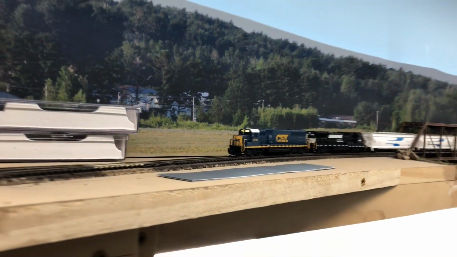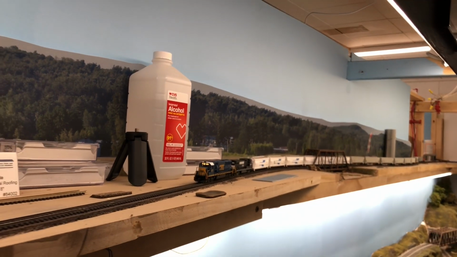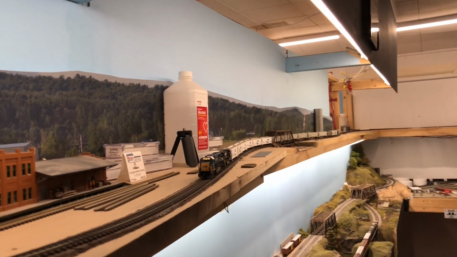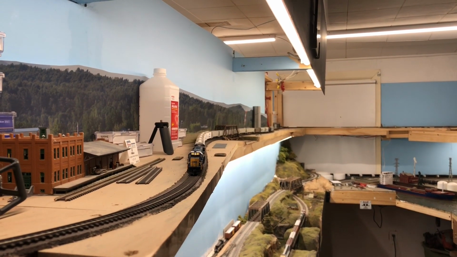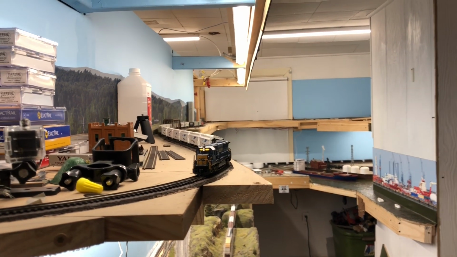I like to put my backgrounds up for a little while just to see if I really like them or not before I permanently attach them. It's been up for a few months now, and I like the way it looks. I just have to cut the sky off the top and all that stuff.